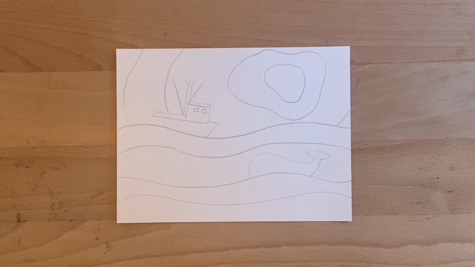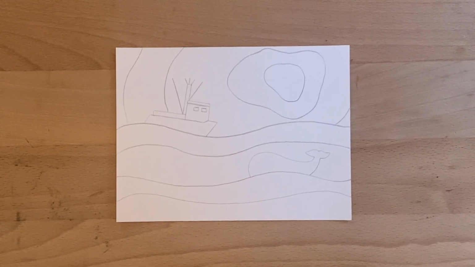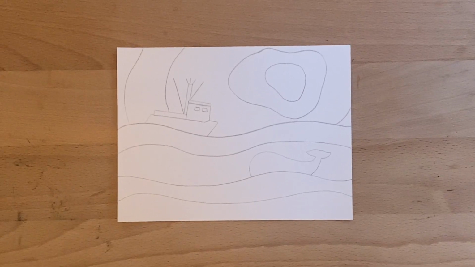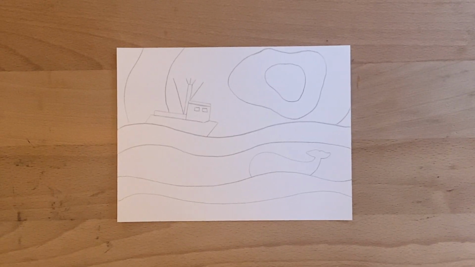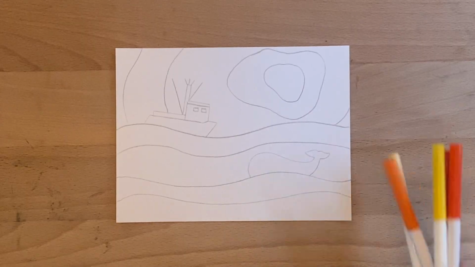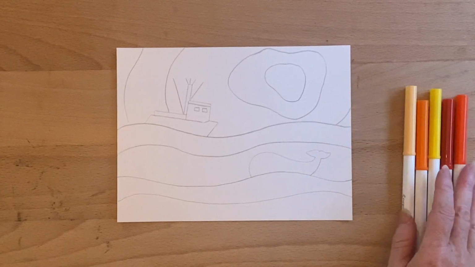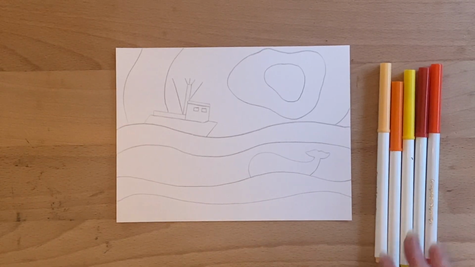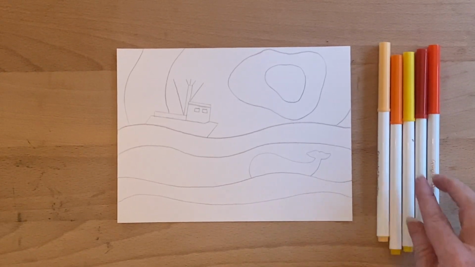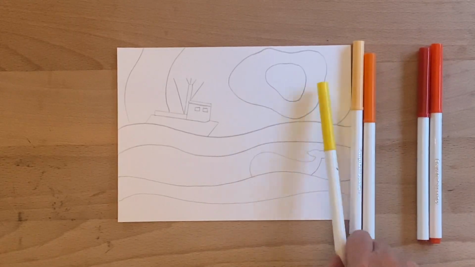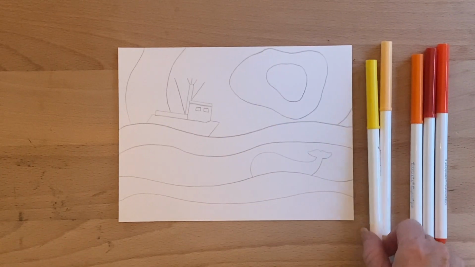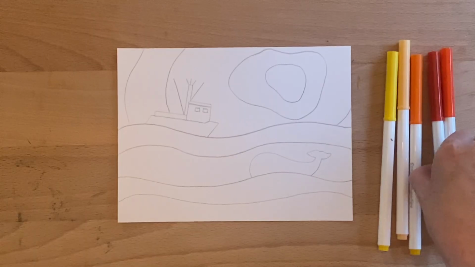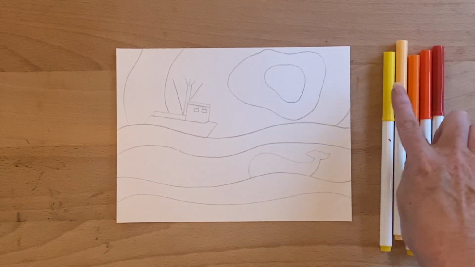Okay, now we're ready for coloring. You want to get your warm colors out. Those are the colors that you think of when you're warm, like the sun. So you have yellows, oranges, reds. And you're going to start with your lightest one first, your yellow, and work your way out to the darkest.